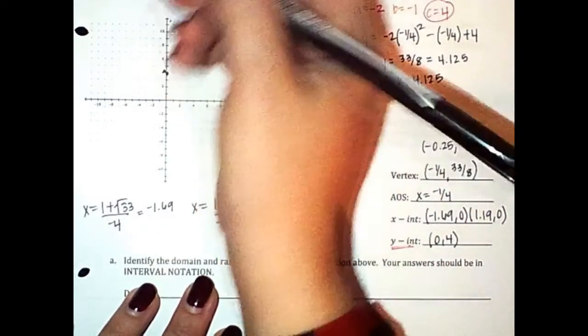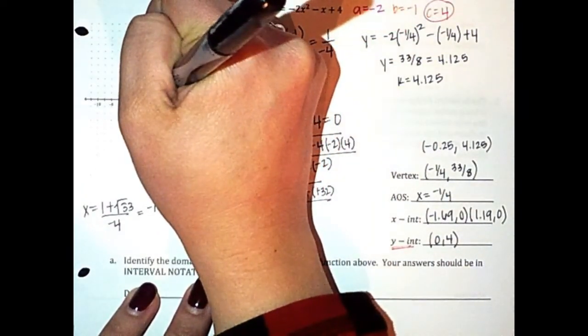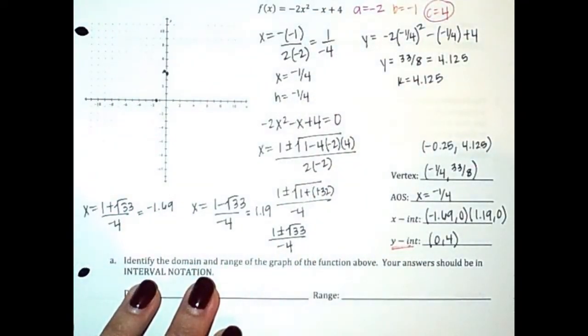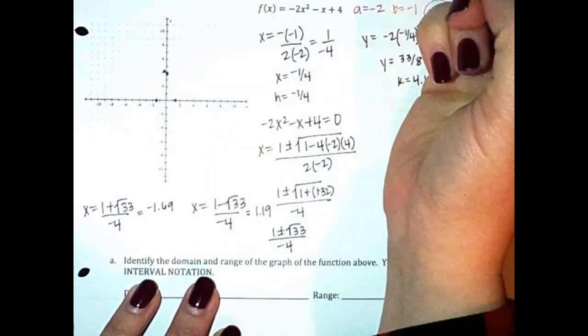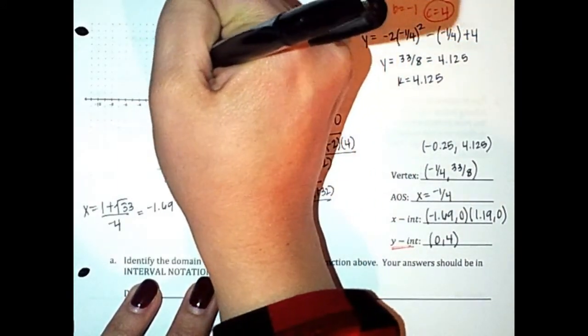So negative 1.69 is basically about there. And then 1.19 is right about there. So now I can graph my parabola.